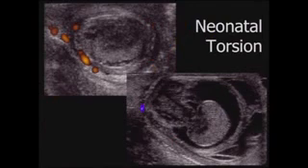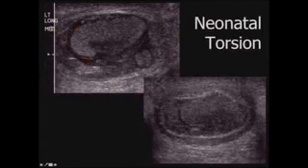Neonatal torsion is a little bit different. These are often pre-birth events. These testes are rarely viable, but we do get asked to image them. In this particular case here, this is a fairly acute torsion. This is actually the testis itself, and this is swelling within the walls of the scrotum.